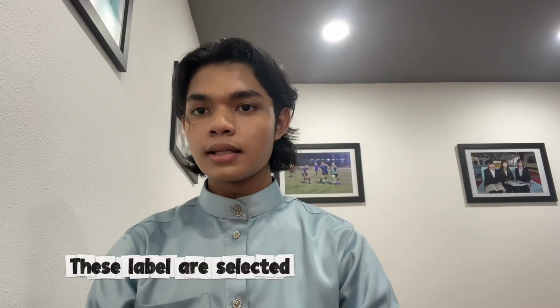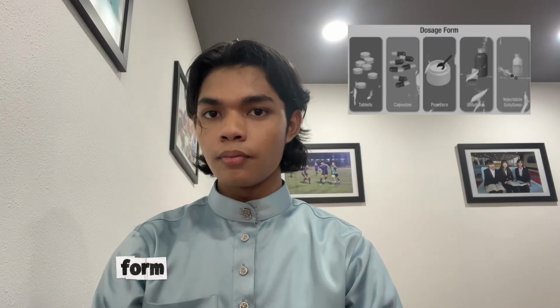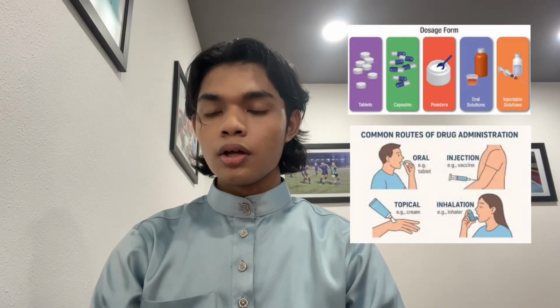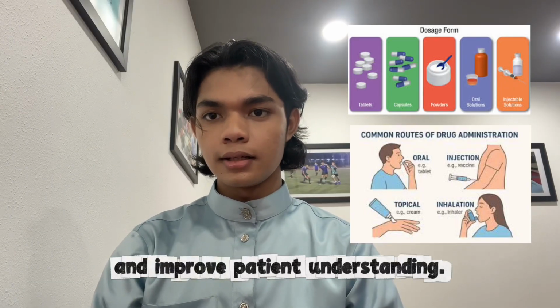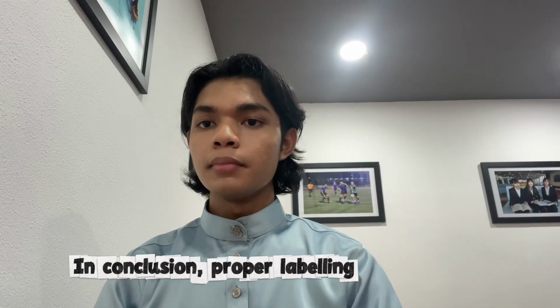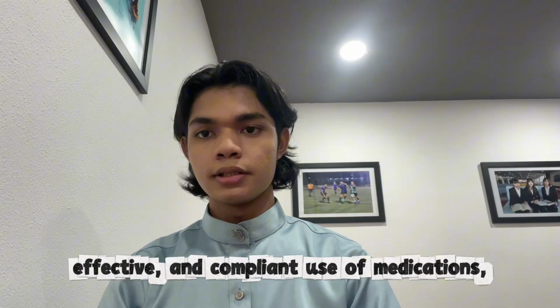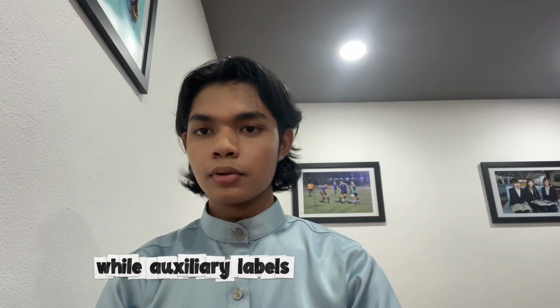These labels are selected based on the dosage form and route of administration to reduce medication errors and improve patient understanding. In conclusion, proper labeling ensures safe, effective, and compliant use of medications, while auxiliary labels provide important additional instruction.